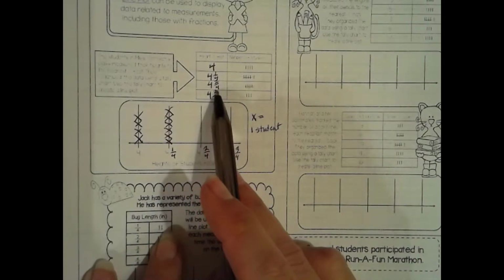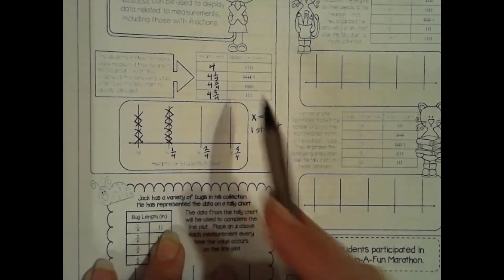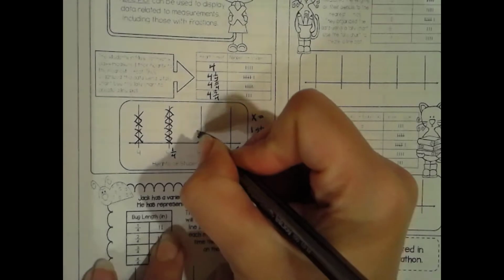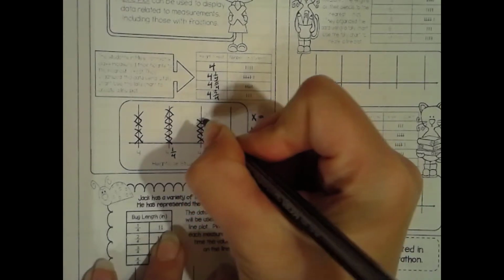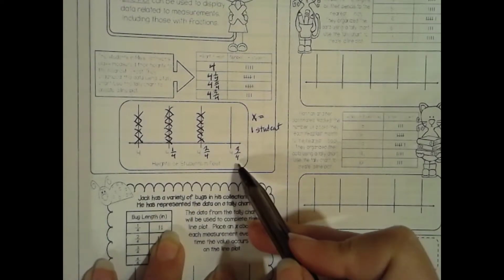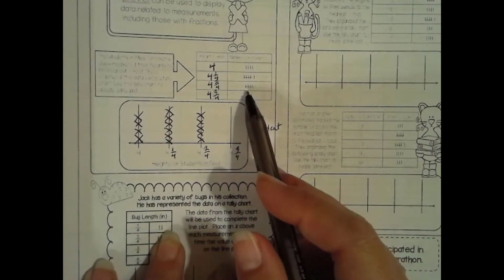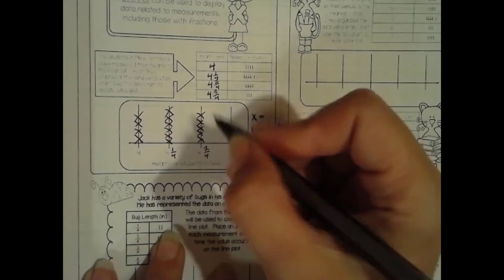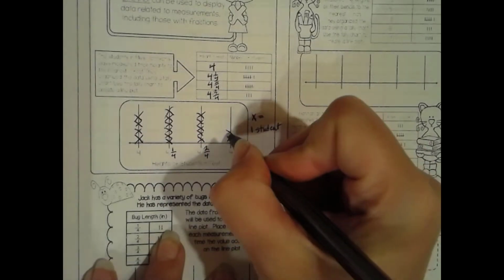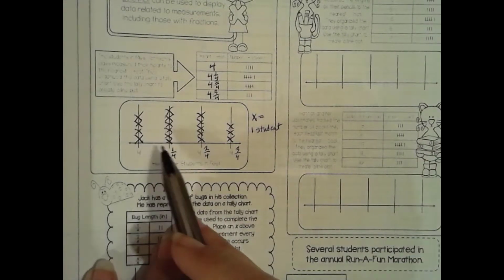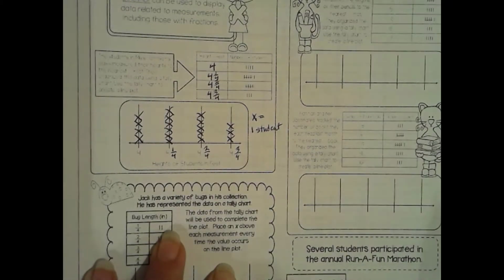At 4 and 2/4 or 4 1/2 feet, we have a group of 5 tally marks. So 1, 2, 3, 4, 5. And here at 4 3/4, we have 3 people. 1, 2, 3. So you should have 4, 6, 5, 3.